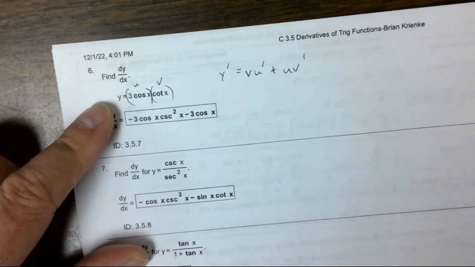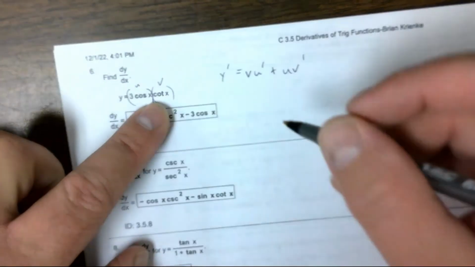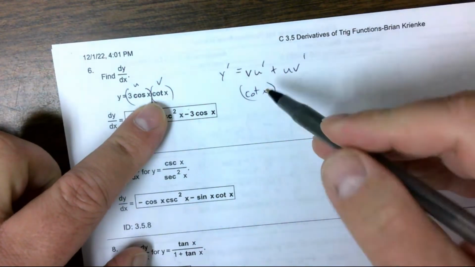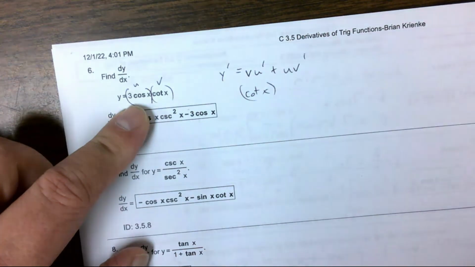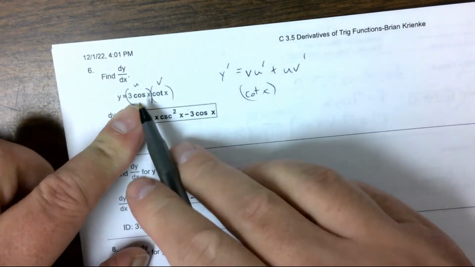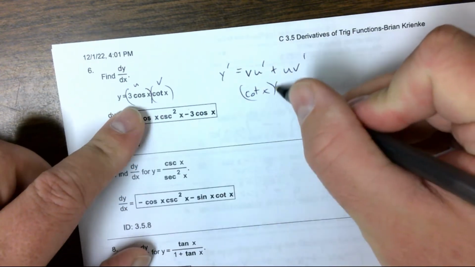So the v is cotangent x. The derivative of u is like this: if you have the derivative of cosine, it's negative sine, and so this is negative 3 sine x.